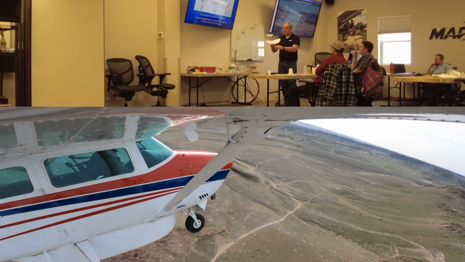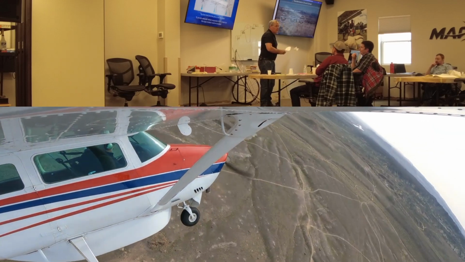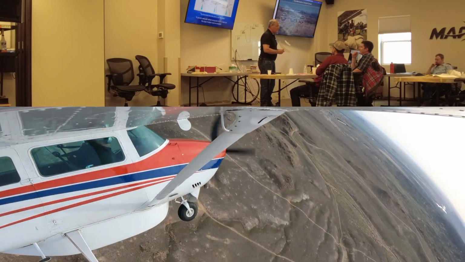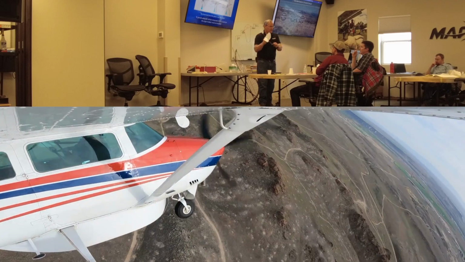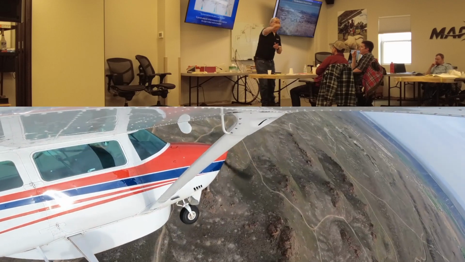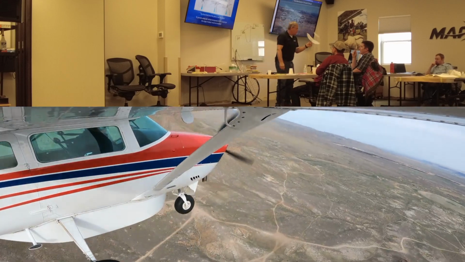So we got right into it with the basics like rate and radius of turn. And so we know that with an aircraft, the radius of our turn is directly related to the speed of the aircraft and the bank angle. And so we demonstrated at different airspeeds what would get us the most efficient turnaround if we needed it.